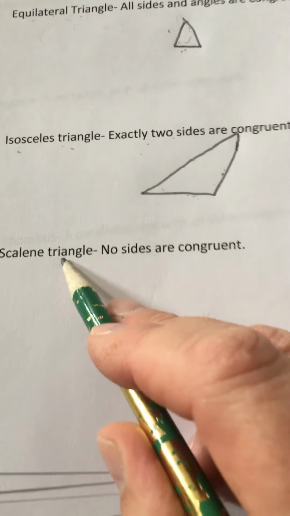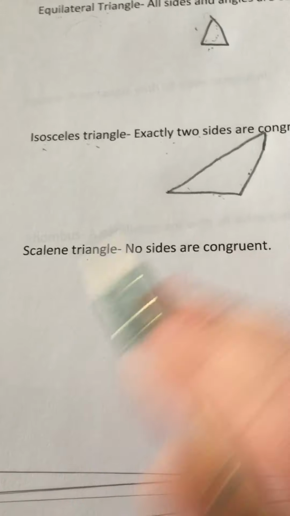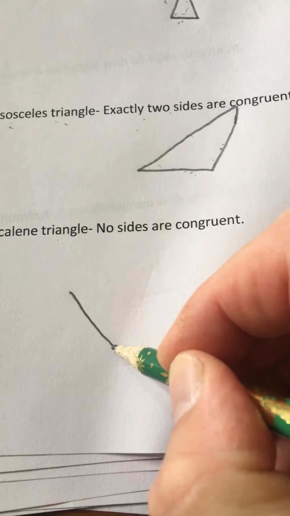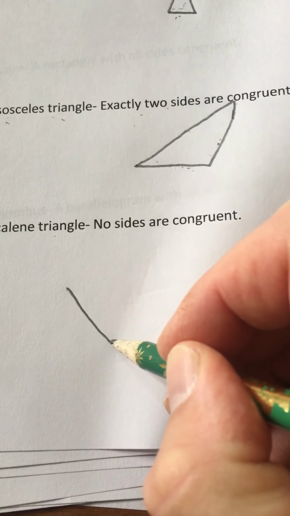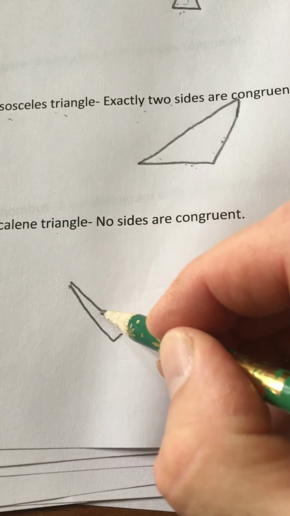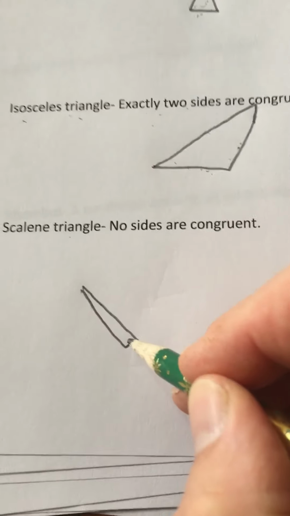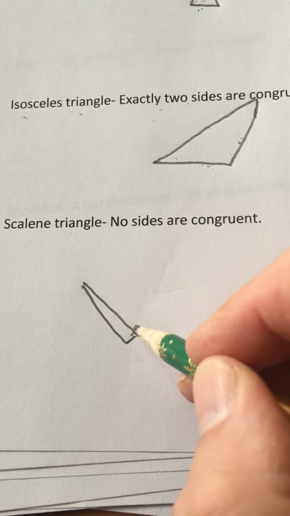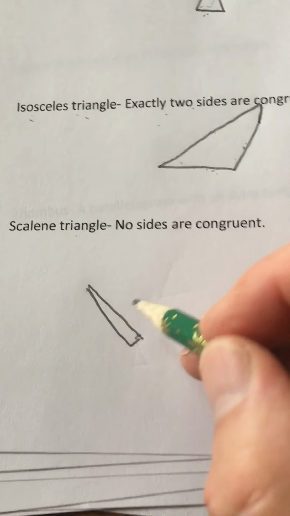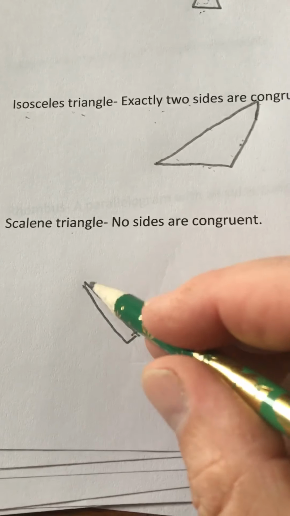All right, scalene. No sides are congruent. So here, I'll go like that. I'll go like that. And then like that. Hey, that looks like it might be an acute triangle too.